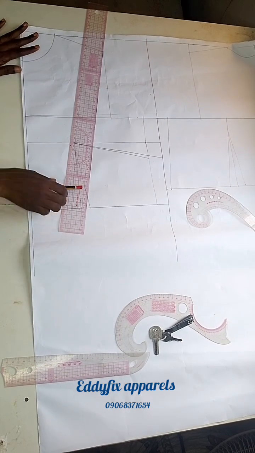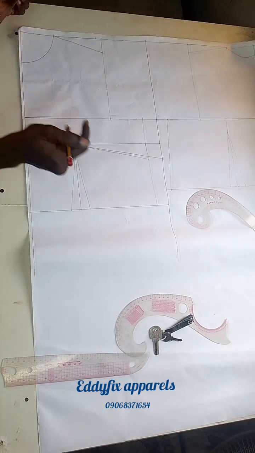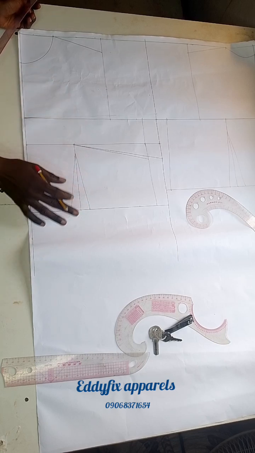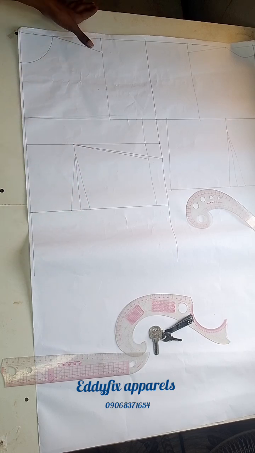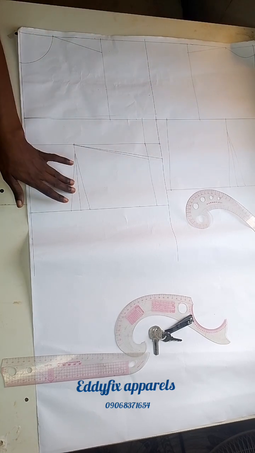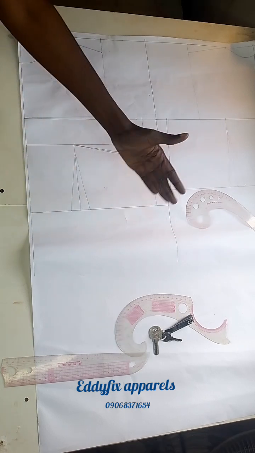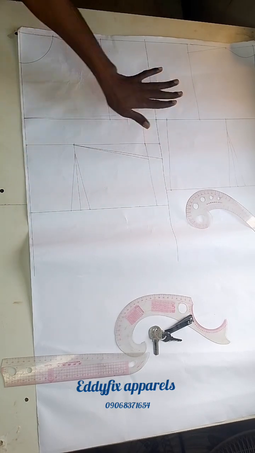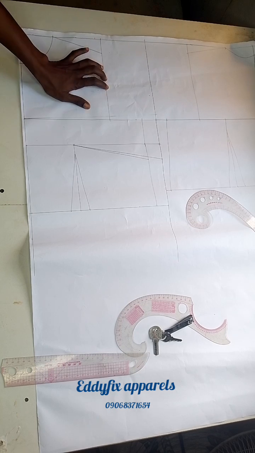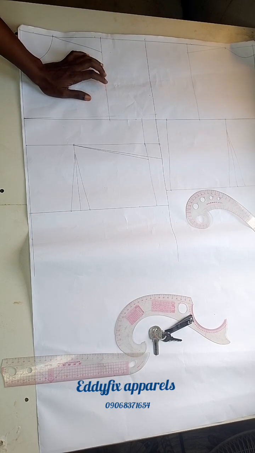Like I said, we are almost done with the half scale block. This is our shoulder slope. We use 1.5 inches for it. Back slope, we use 1 inch. We've plotted our dart. We've done all the horizontal measurements and all that. We've done our back tightening. The next thing we are going to do is to draft our armhole.